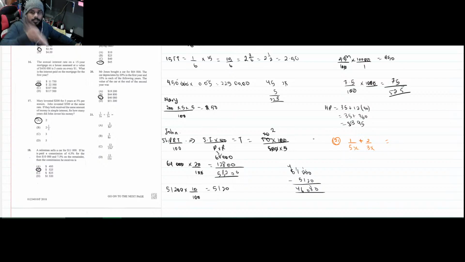If I multiply this way, I get 1 times 3x, which is 3x. I multiply the next way, I get 5x times 2, which is 10x. And I multiply the two denominators by each other, I get 15x squared. The top becomes 13x over 15x squared. I just cancel the x with the x squared and I get x. So 13 over 15x. The answer is D.